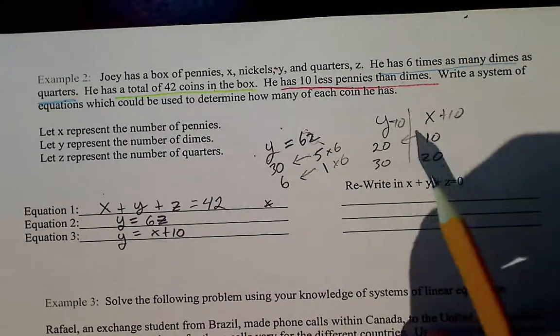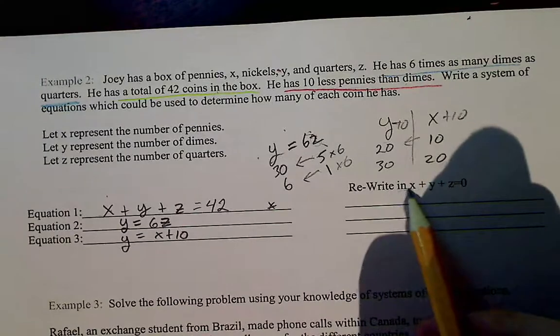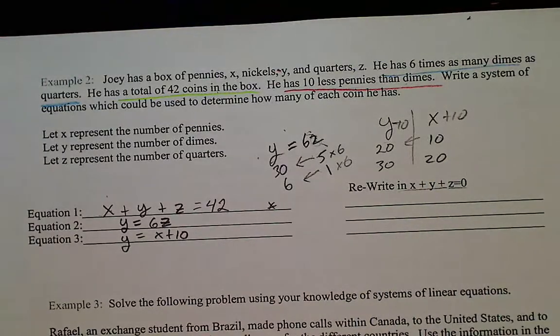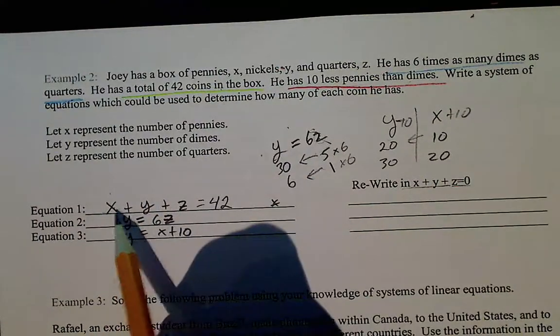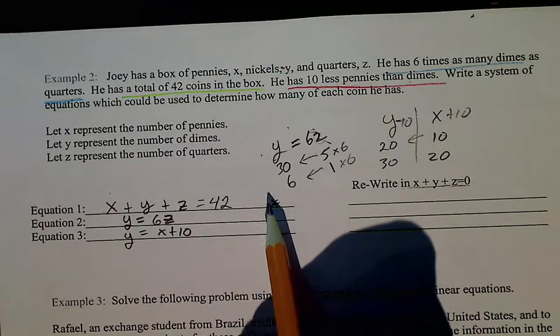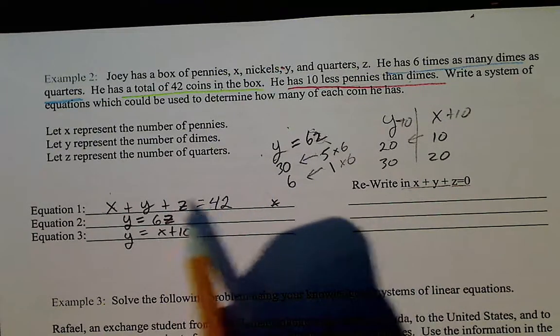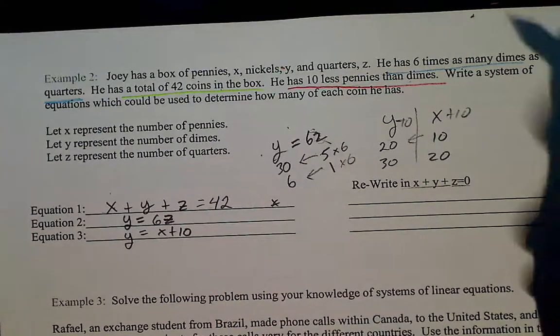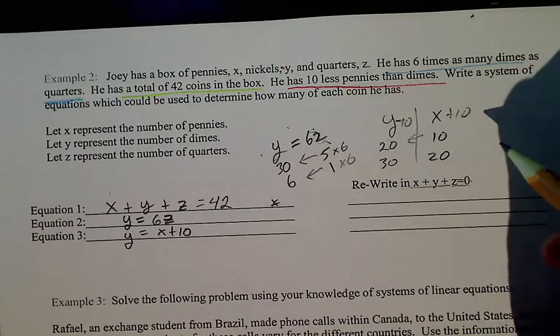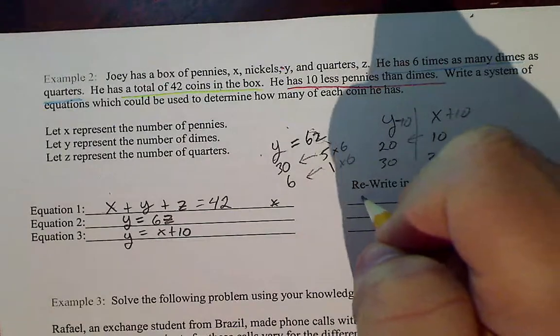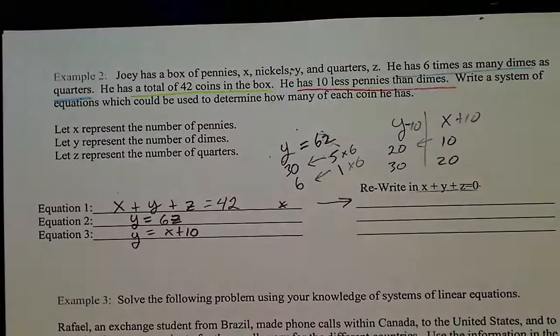But here's the important part. I want to rewrite this in an xyz equals 0 format. And here's what happens. So the first one here, x plus y plus z is equal to 42. Okay. I'm okay with that the way it is. And really, truthfully, this is not necessarily 0, but I'm going to leave that the way it is, and I'm not going to mess with that one. Okay.